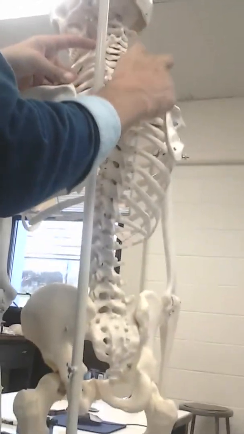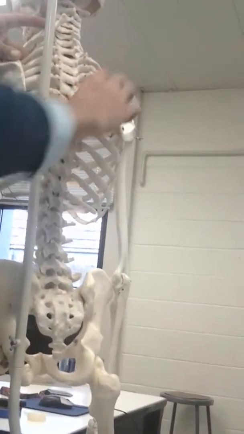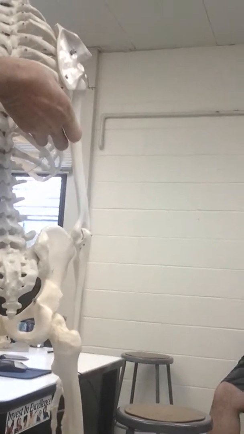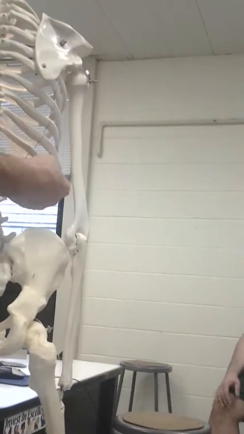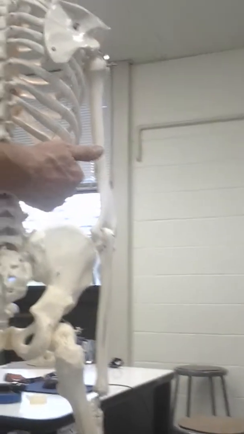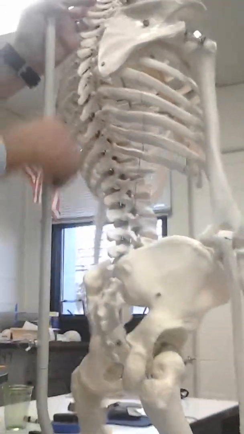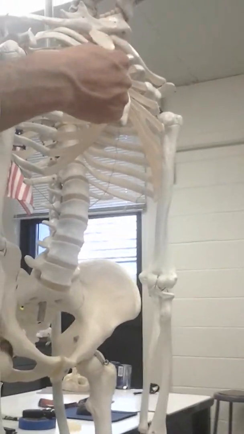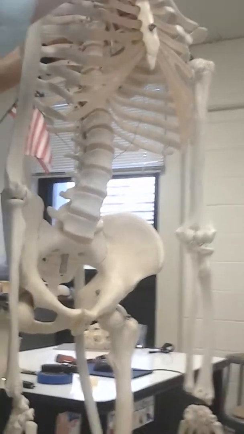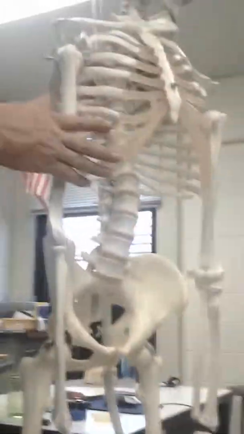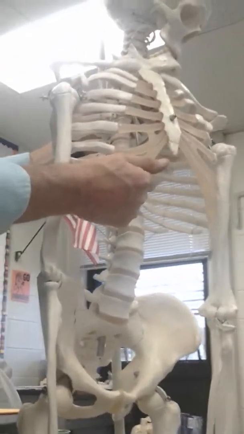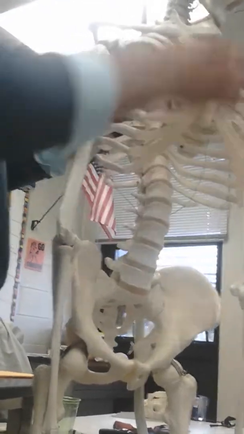Rib 1, rib 2, rib 3, rib 4, 5, 6, 7. These first 7 are your true ribs. 8, 9, and 10 are your false ribs. Then you have your 2 floating, because the sternal end does not connect to anything. So if you look at it in the front side, anterior side, 1, 2, 3, 4, 5, 6, 7. All the cartilage connects to the sternum. These 3 have the cartilage connect to rib number 7's cartilage, and that's why they're called false. And then your 2 floating.